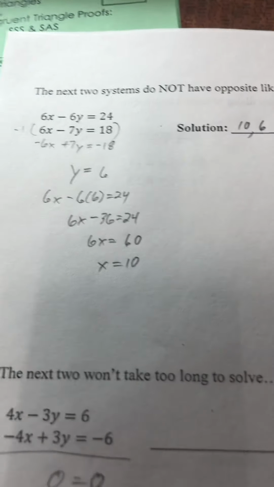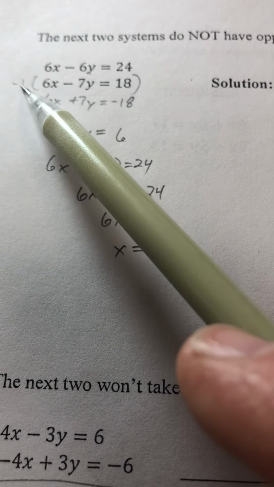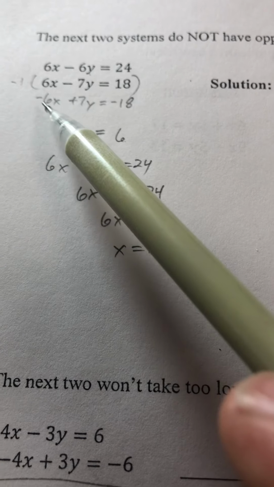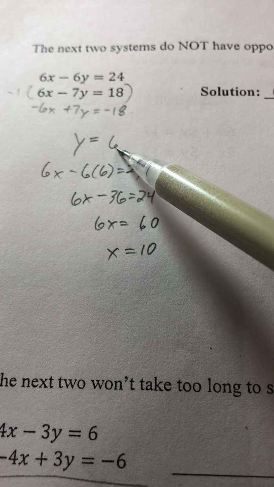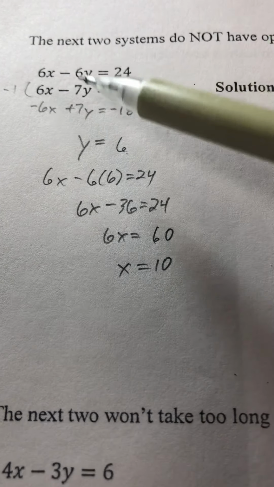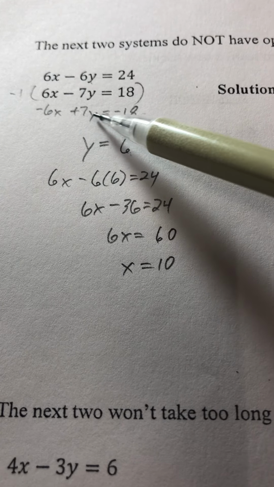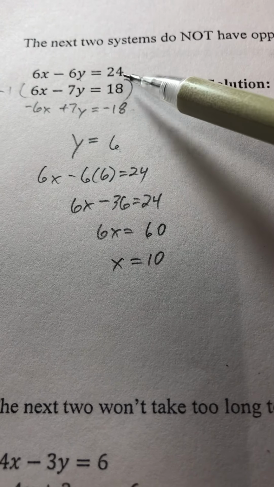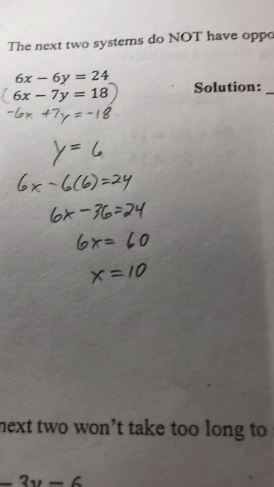I had to leave class because I had to go to 2 other classes, but I'm not sure how far she got with you on these. For this one, I had to take the second equation and multiply each term by -1 in order to make it workable so I could figure out what y equals. I did that here, and -6y plus 7y gave me y, and 24 minus 18 gave me 6. That's how I got y equals 6.